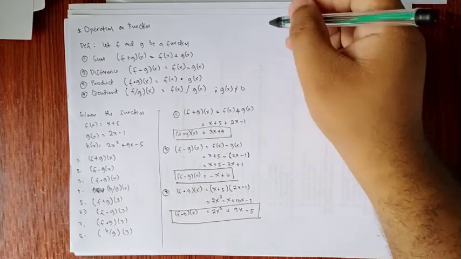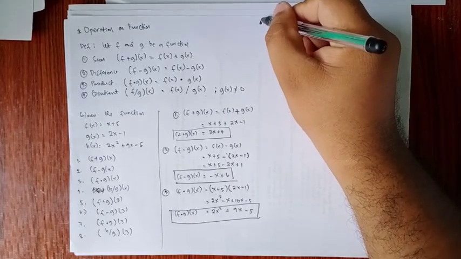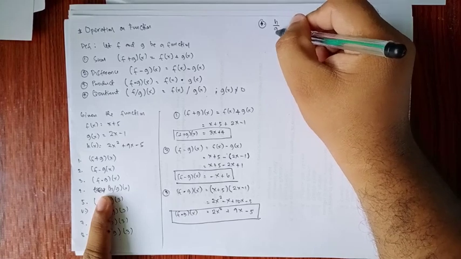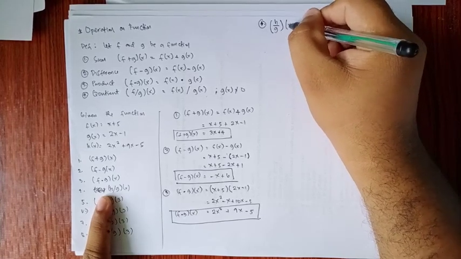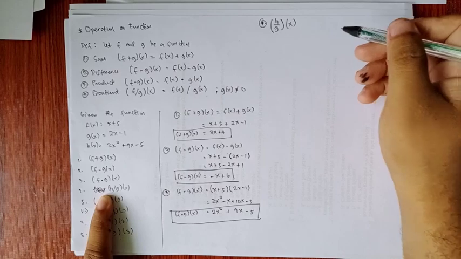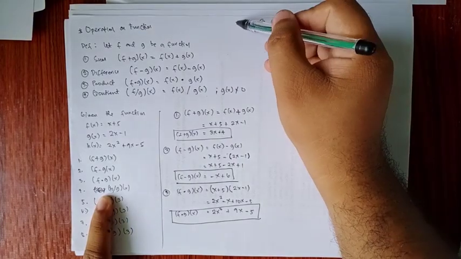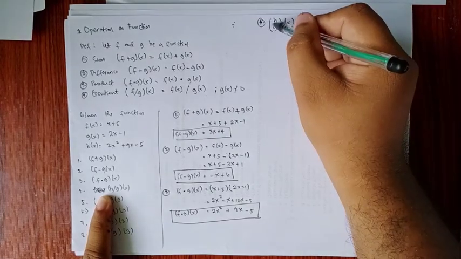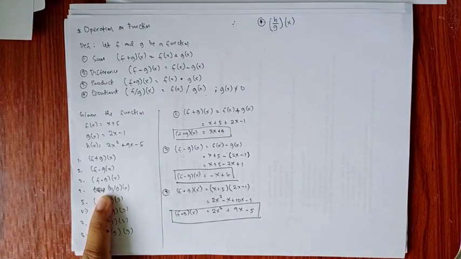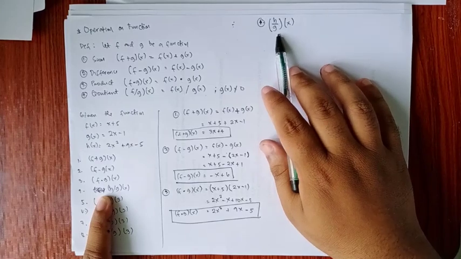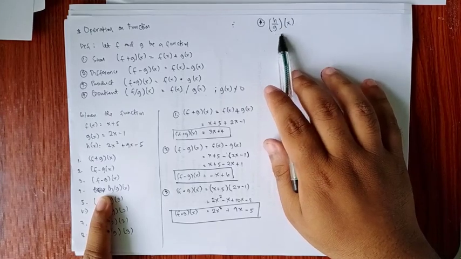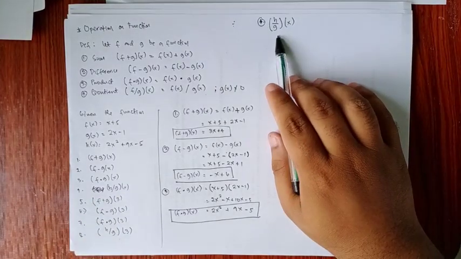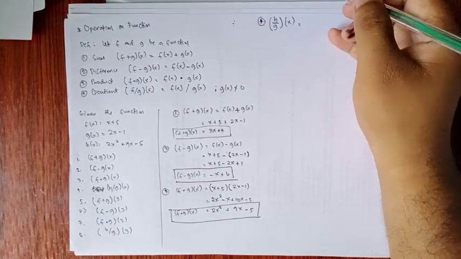Ganun lang siya kadali. Next, let's have the number 4 here. Ito. h divided by g of x. By the way, pwede ka gumamit ng slash for divide. Pwede din yung symbol na ganito for divide. Pwede din ganito. Fraction natin siya. Pero I recommend ganito yung pagkasulat nyo para hindi tayo malito. Kasi ito yung mas madali. h divided by g of x.